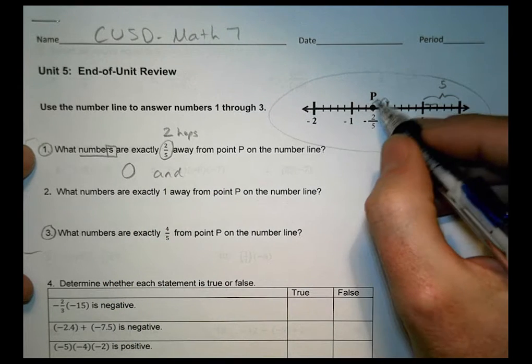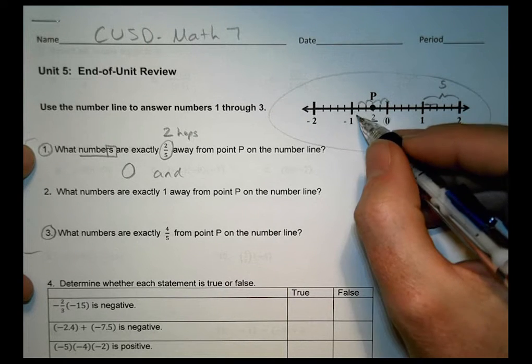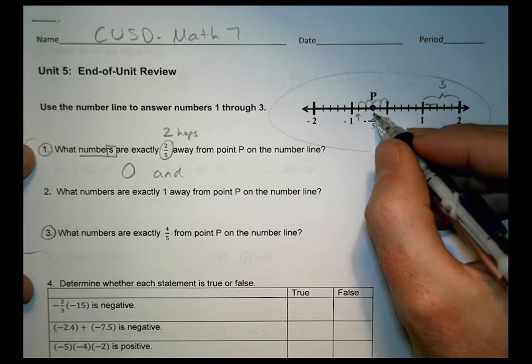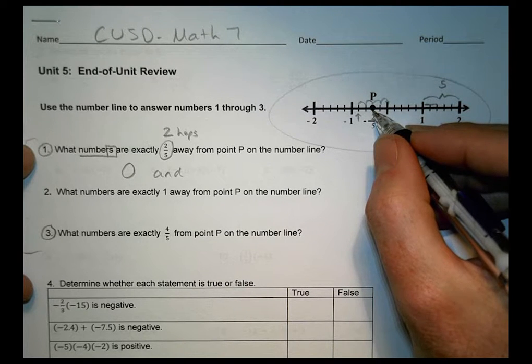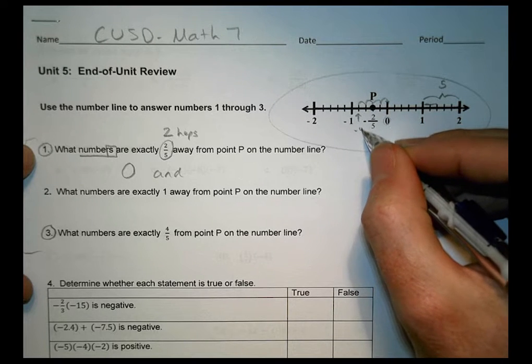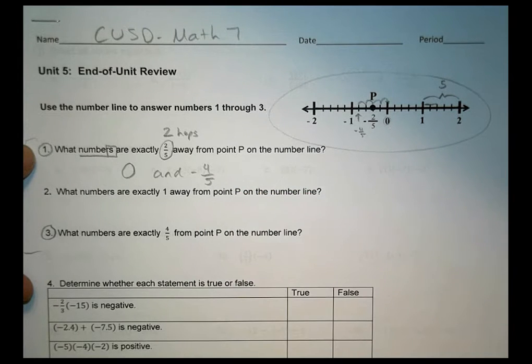Let's go the other way. I go 2 hops, 1, 2, and I end up right here. Well, what is this value? It's not 1, but if this was negative 2/5, we're going to keep counting, negative 3, negative 4/5. And that's where we are. So negative 4/5 right there.